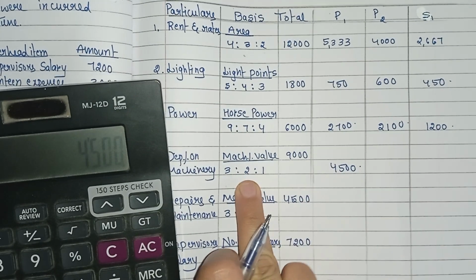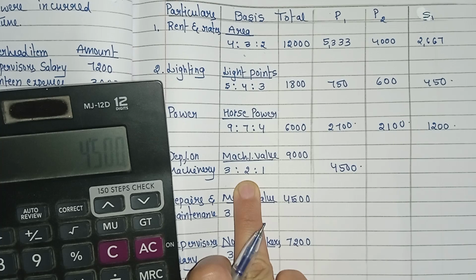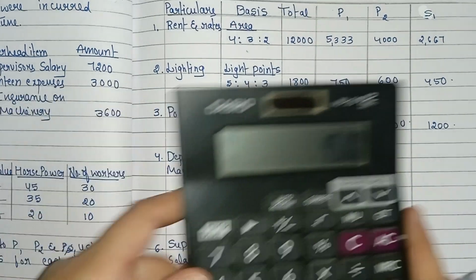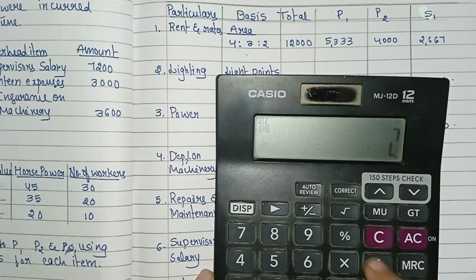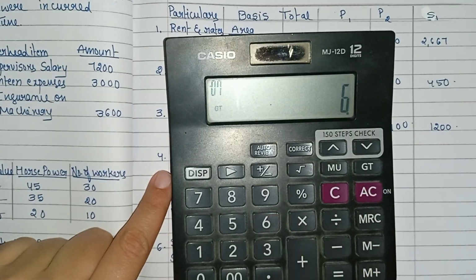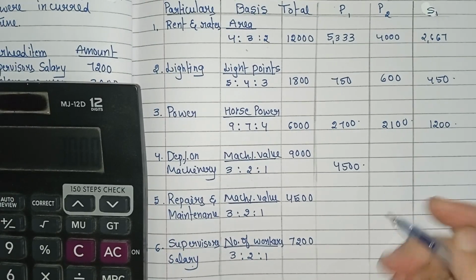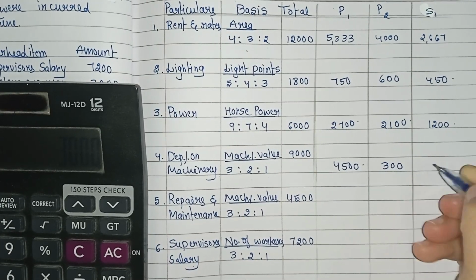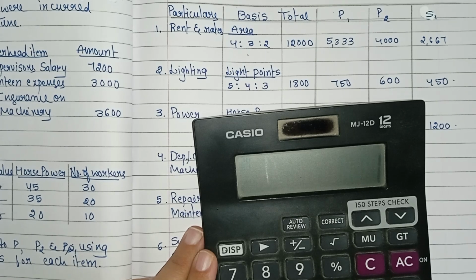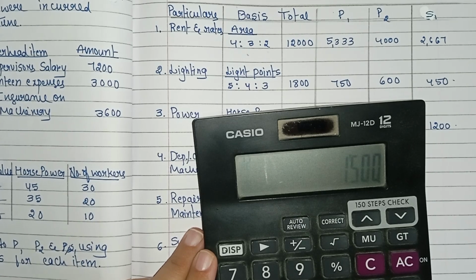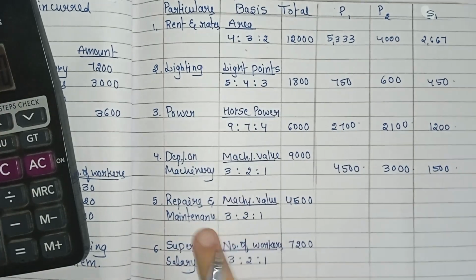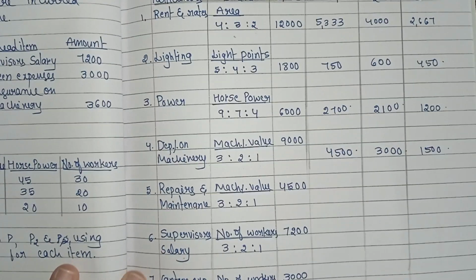Now 9000 into 2, that is for P2. 9000 into 2 divided by the total of 6, so 3000. And 9000 into 1 divided by 6, that is 1500. Now the next one is repairs and maintenance.